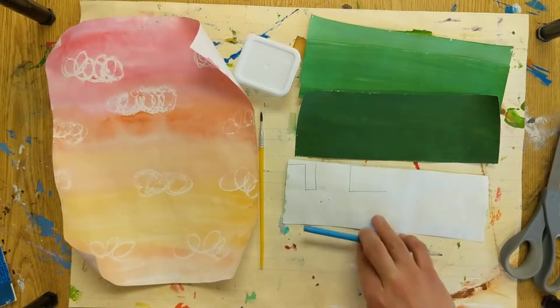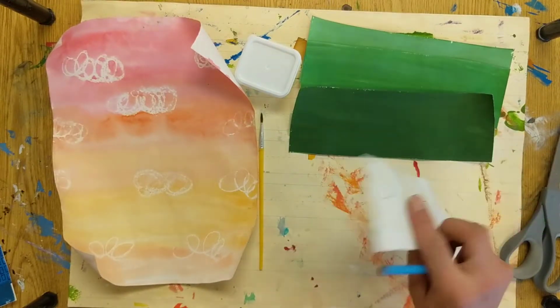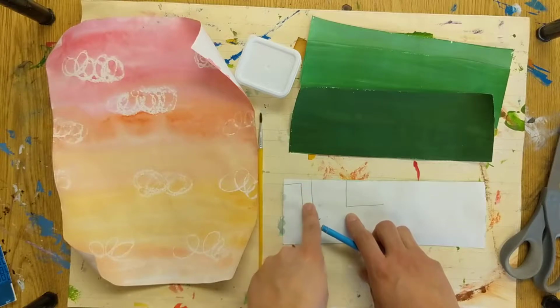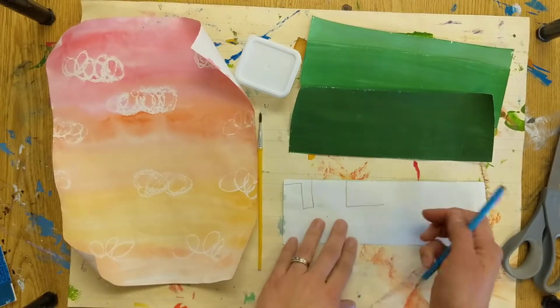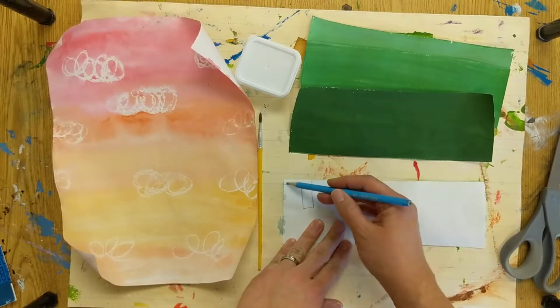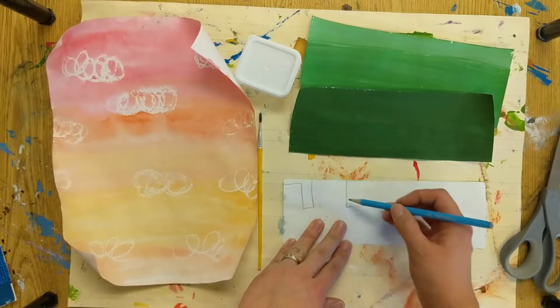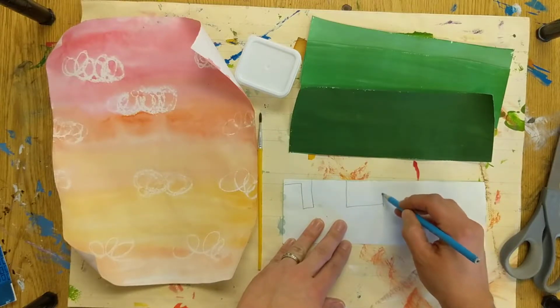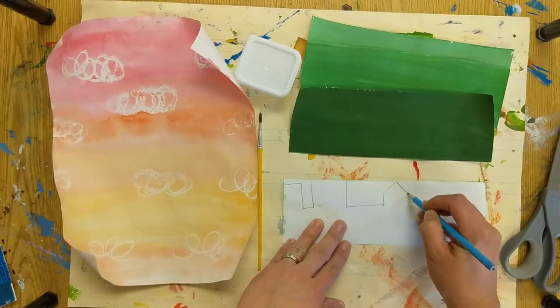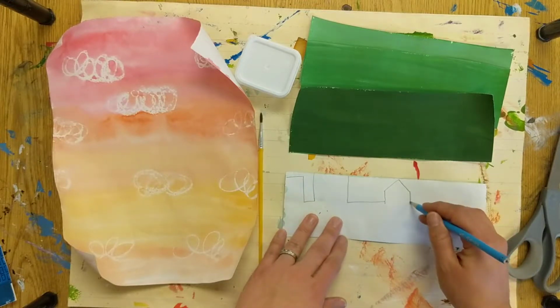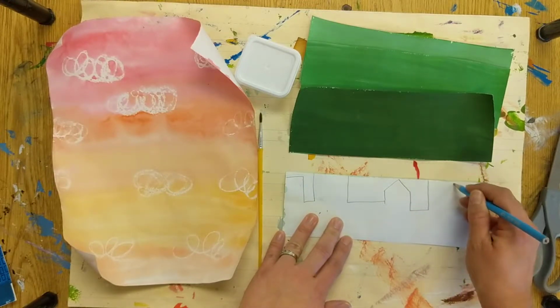And then on the back side of the paper, I started drawing the line to create the tops of the buildings. Sometimes buildings, the skyscrapers are flat on top. Sometimes they have a triangular shape, kind of like this. So you decide how you want yours to look. Just try to have a big variety.